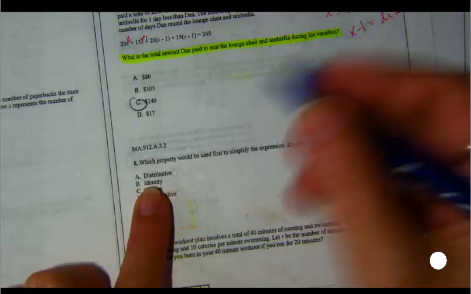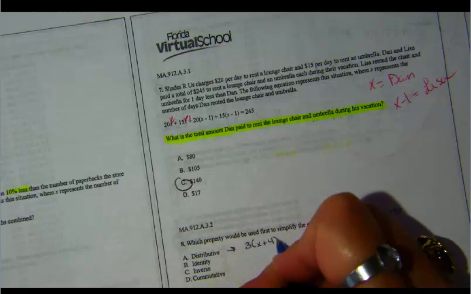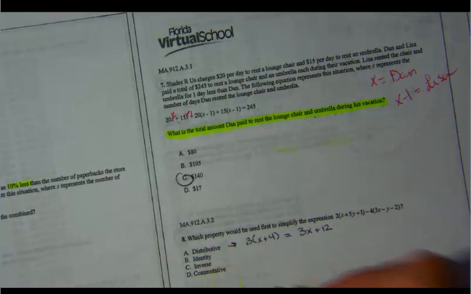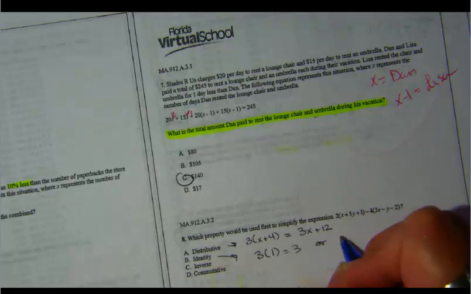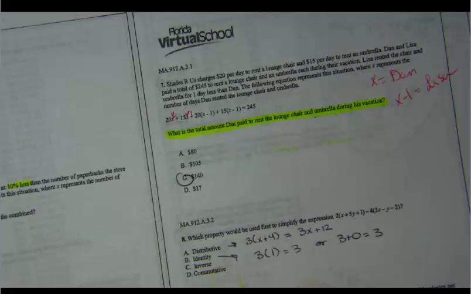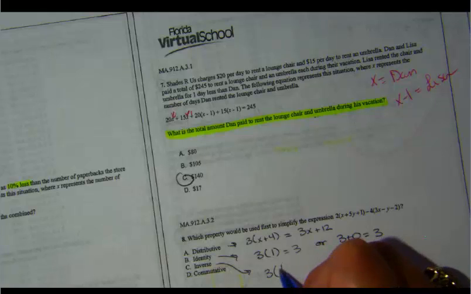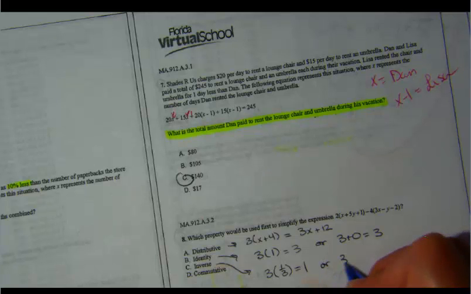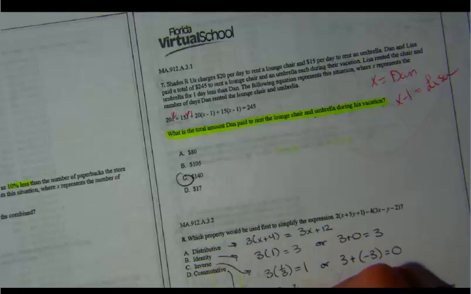Yes, distributive property is when you multiply in. Identity property is when you either multiply by 1 or you add 0. Inverse property is when you multiply by the reciprocal to get 1 or you add the opposite to get 0. And commutative property is where you change the order.